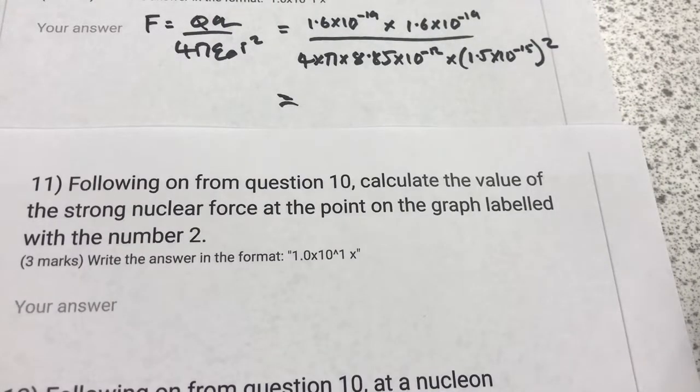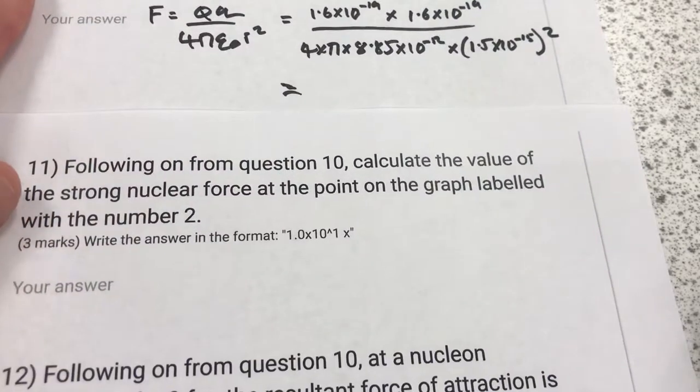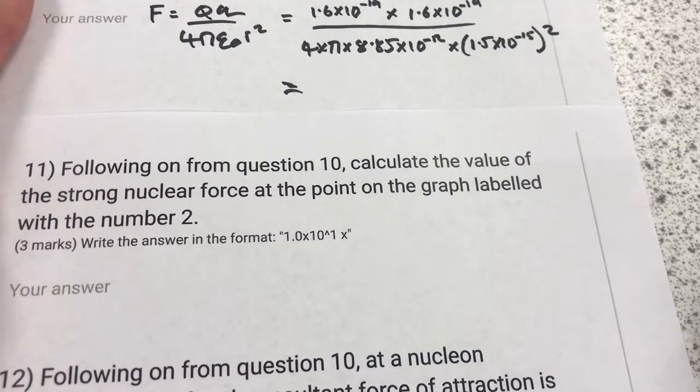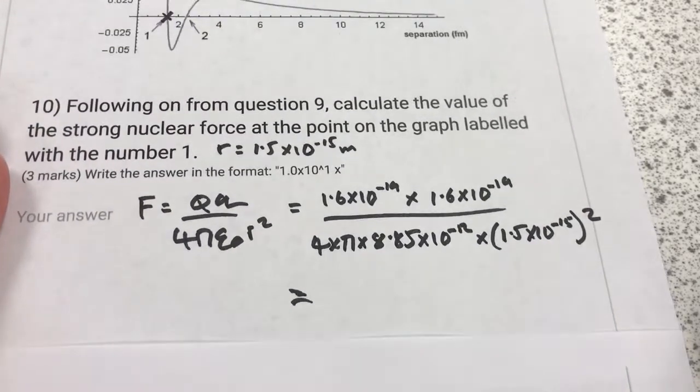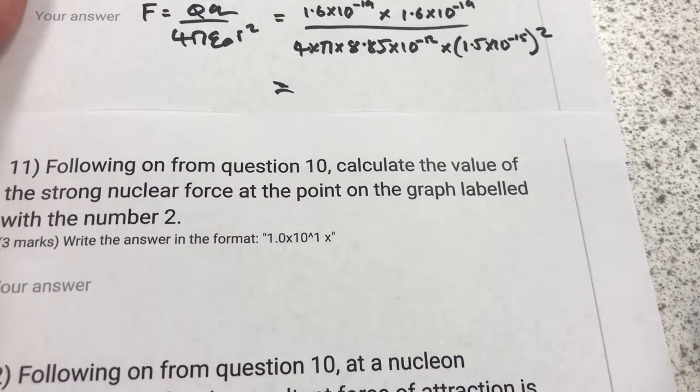M6C4HW12 question 11, following on from question 10, which is all about this graph up here. Calculate the value of the strong force. So we're lather, rinse, repeating our routine for question 10. Calculate the value of the strong force at the point on the graph labelled with the number 2.